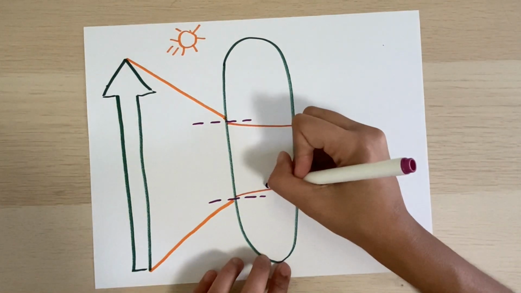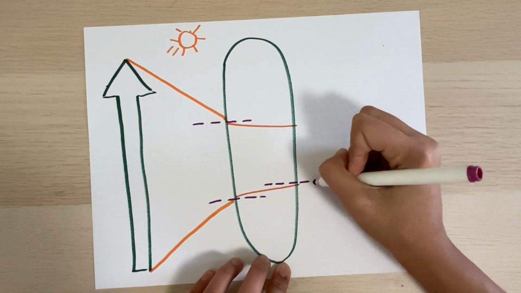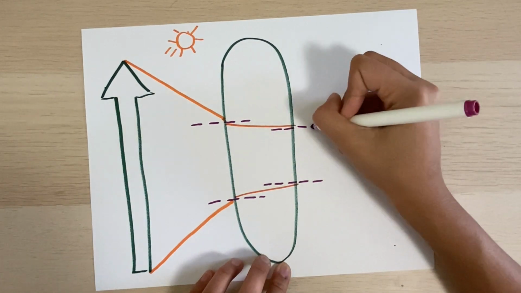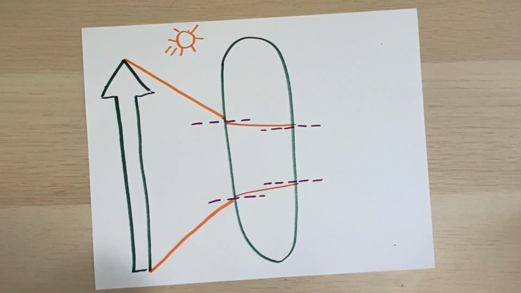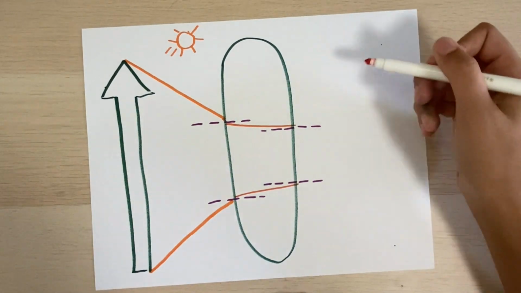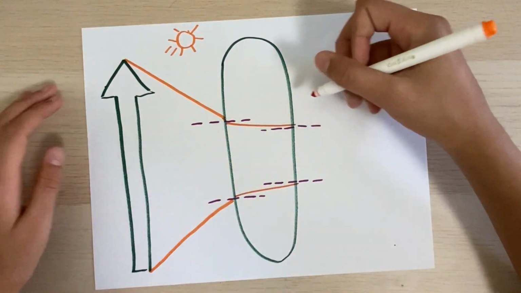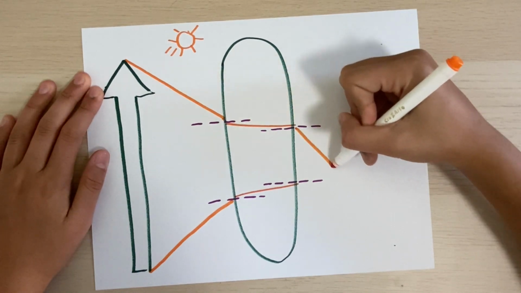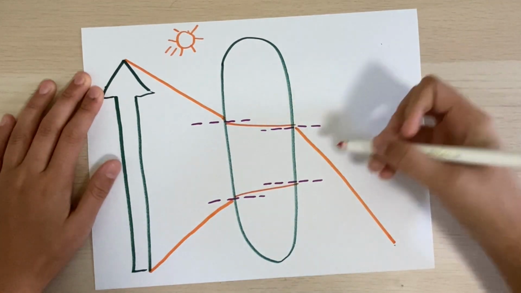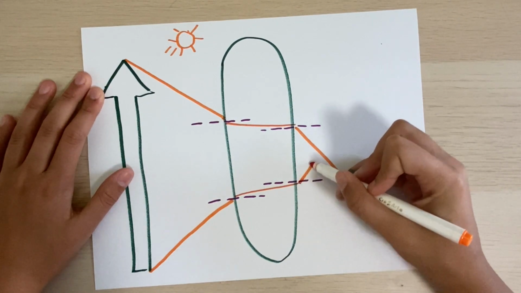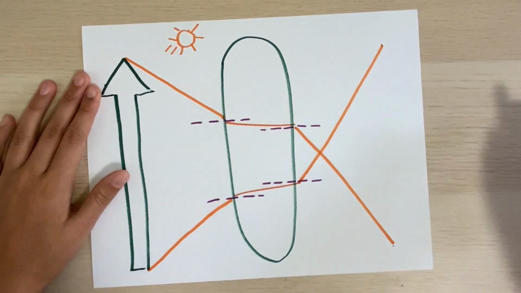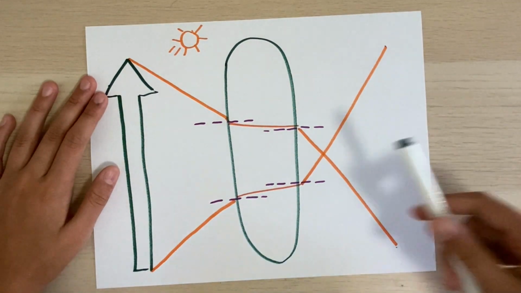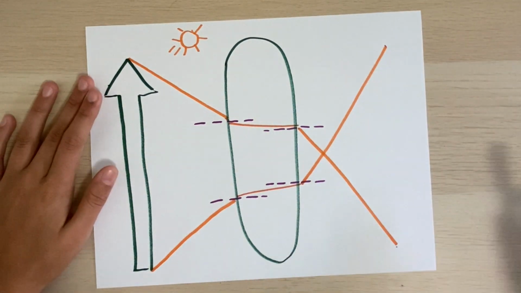Now though, it's leaving this water and it's entering air once again. So this is the new normal line. Now what will happen? It's gaining speed, so it's going to bend away from the normal line. So in this case, it's going to bend like that. And here it's going to bend like this. So our new arrow will be formed right here.